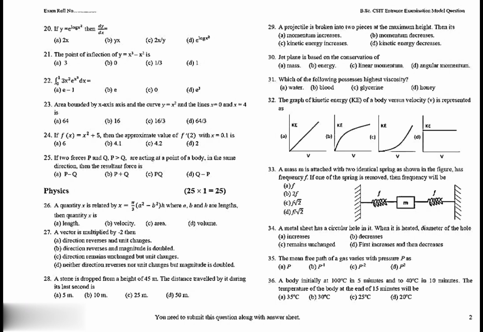Physics. Max 25 into 1 equals 25. Question number 26. A quantity x is related by x equals pi by 3 into (a square minus b square) into h, where a, b and h are lengths. Then quantity x is: A. length, B. velocity, C. area, D. volume.